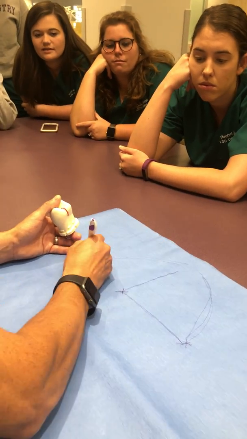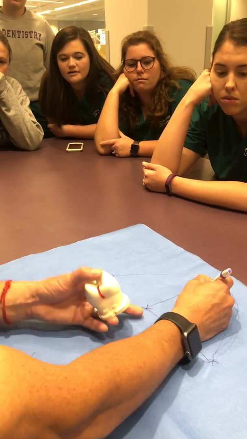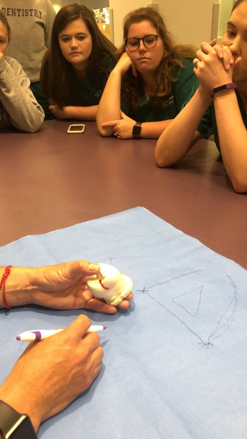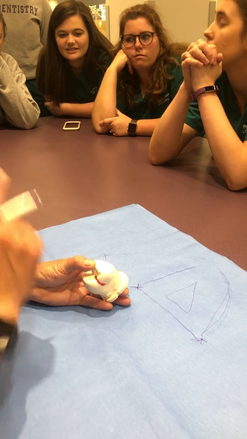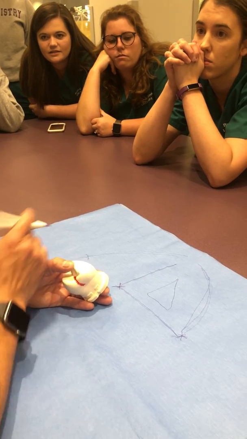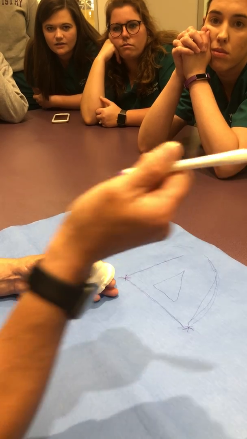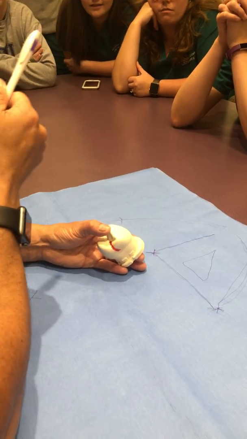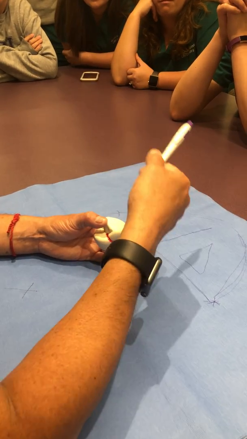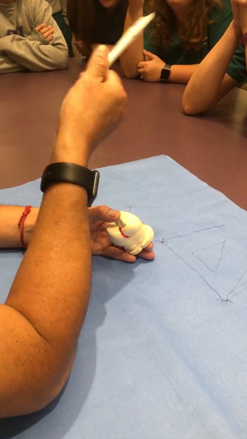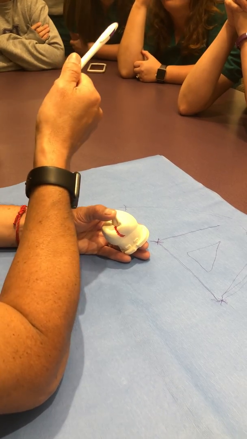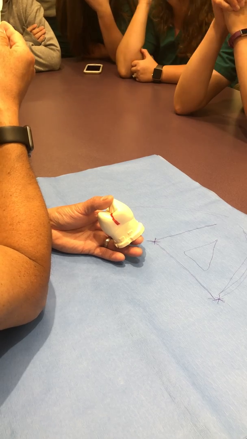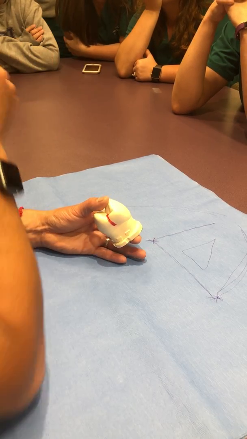So we have this one over here too. Now, if this one is my buccal cusp ridge of the buccal cusp, and this is my mesial angle, what would be this one right here? Triangular something? Close. Triangular ridge? No. Fossa? No. Depression. Mesial buccal depression. Say it again. Mesial buccal depression. Close. There we go.